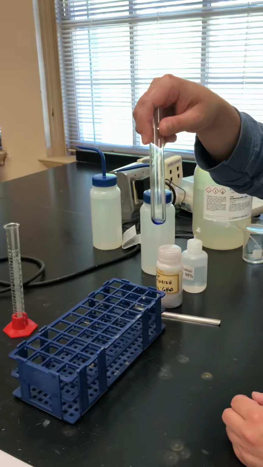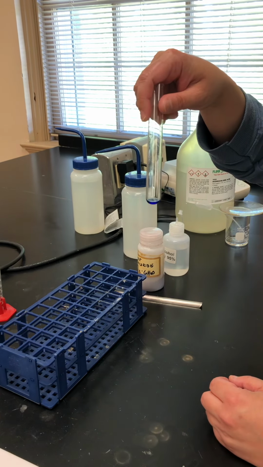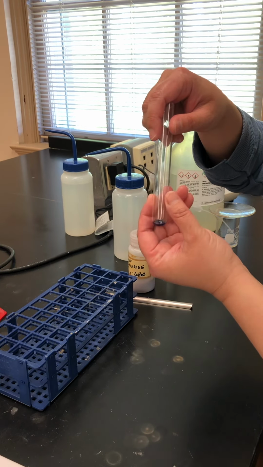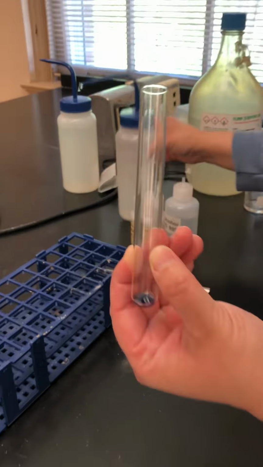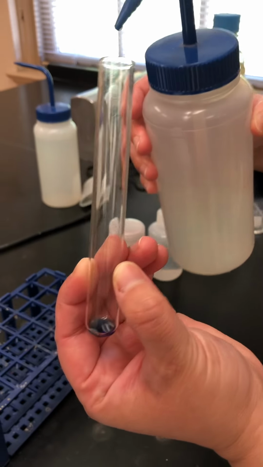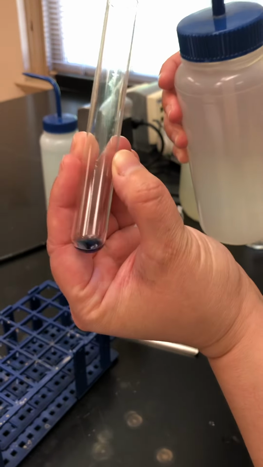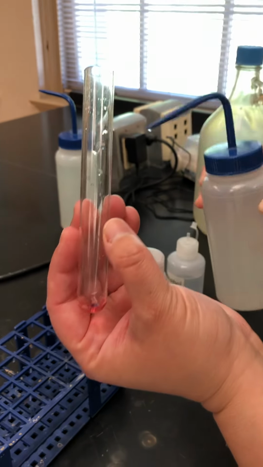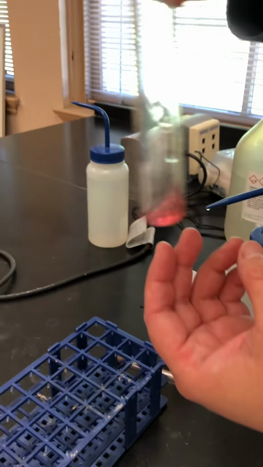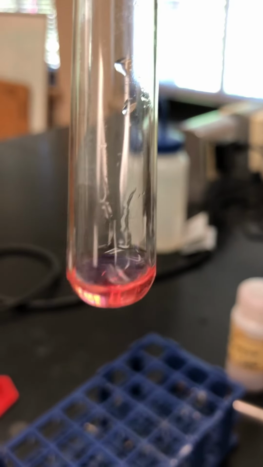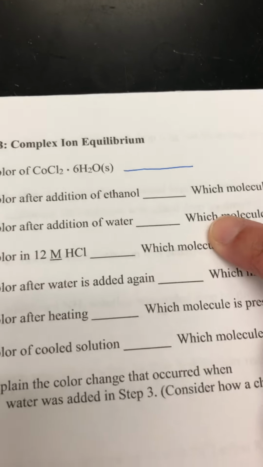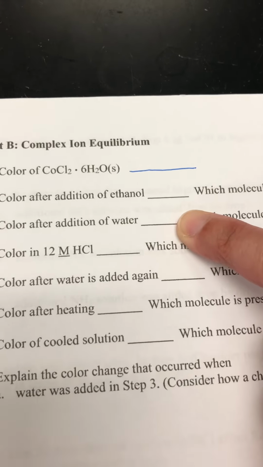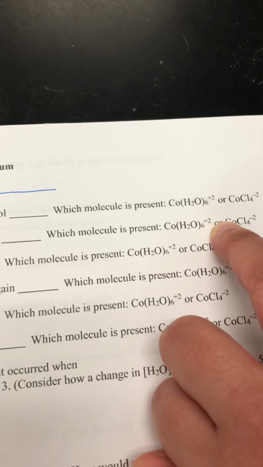Now we're going to add some distilled water. We've got this, and we're going to add it until we see a color change. Oops, and out of control. That looks like a color change. All right, so hopefully you're not colorblind. Now you want to put the color after we've added water and identify which one of these it is.